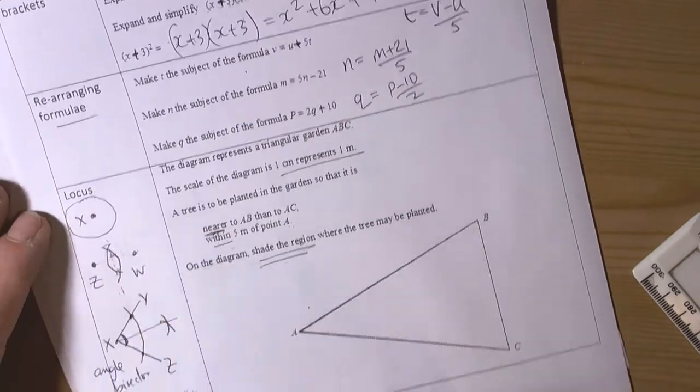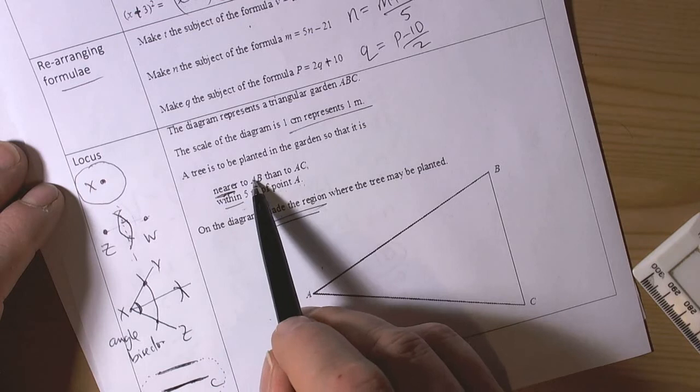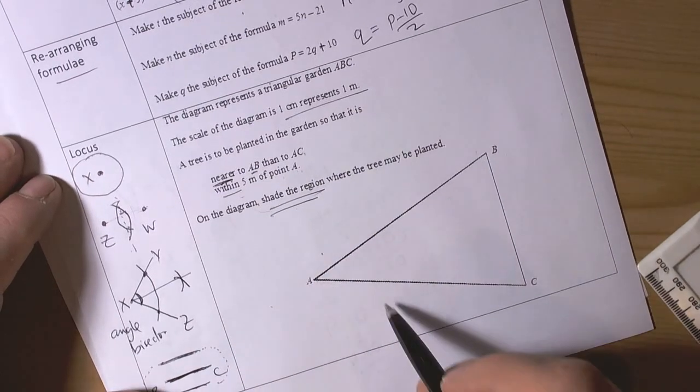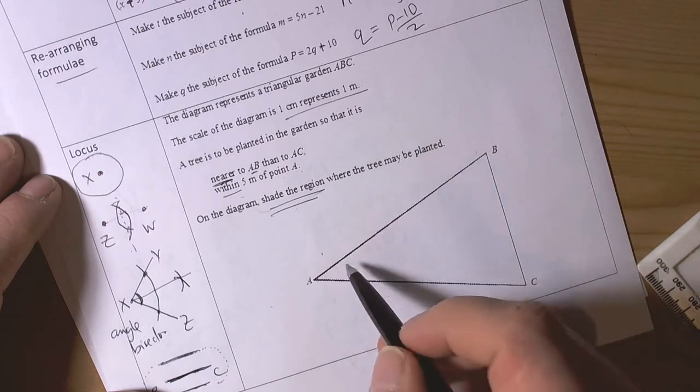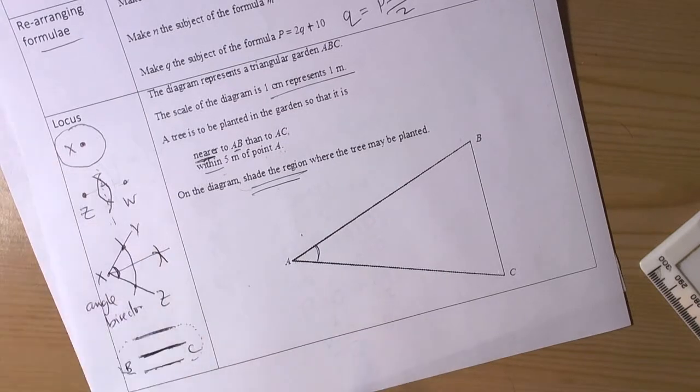So let's have a look then. How can we use one of these for this question? Well, we've already indicated that nearer to AB, well, AB represents a line and AC represents a line. We want to be nearer to one line than the other one. Well, the two lines make an angle, so therefore I need to be drawing an angle bisector.